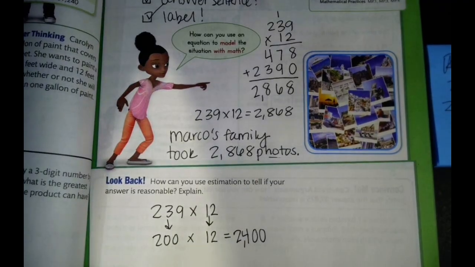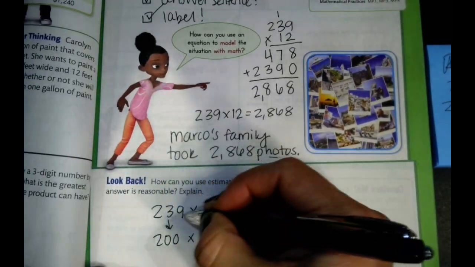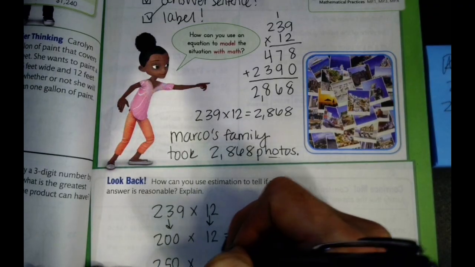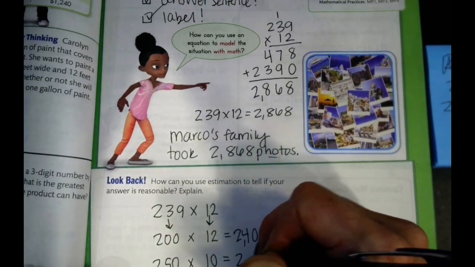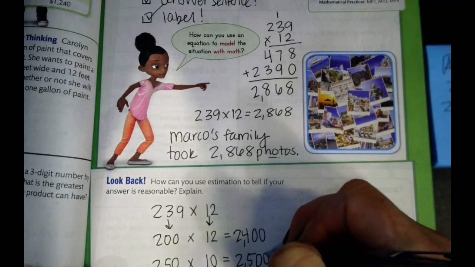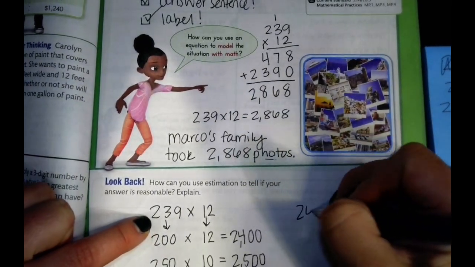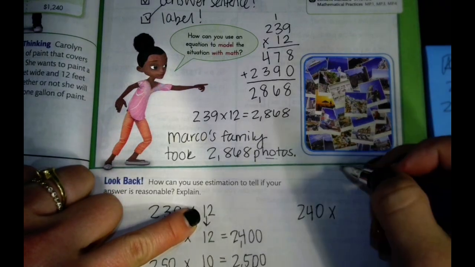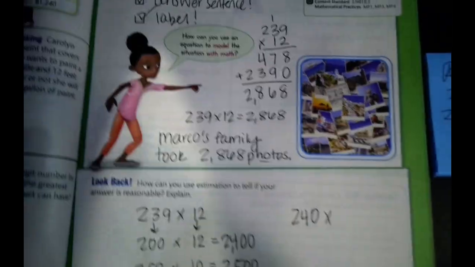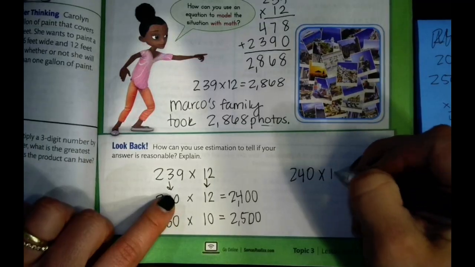And then another way to use this would be rounding to compatible numbers. Another way to round this, I thought would be to just do 250 times 10, because that's compatible, 25 and 10. Another way to estimate could just be to round this to 240 times 10, because I can do that in my head. I wouldn't pick 12 because I don't know what 24 times 12 is in my head. And remember, estimations are supposed to take less than 3 seconds. 1 Mississippi, 2 Mississippi, 3 Mississippi.